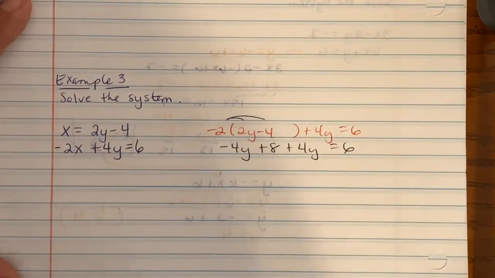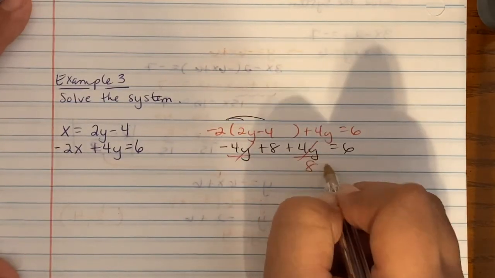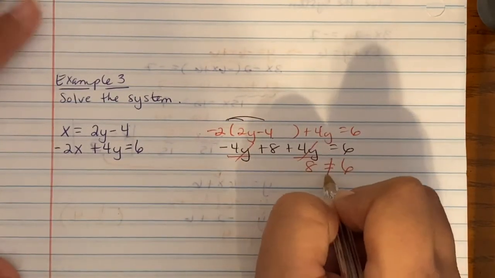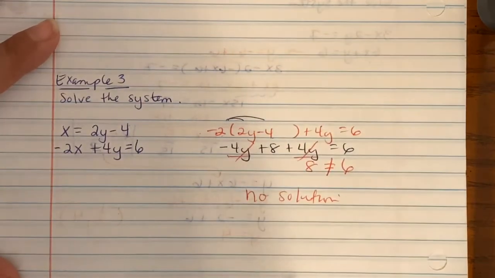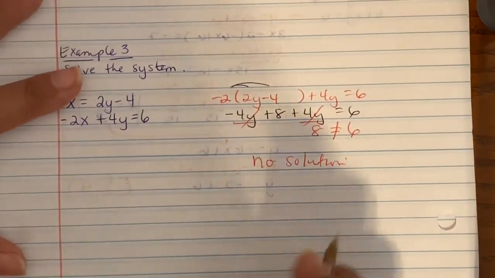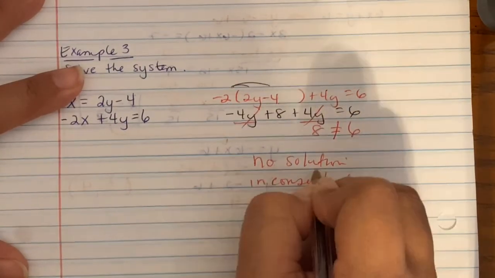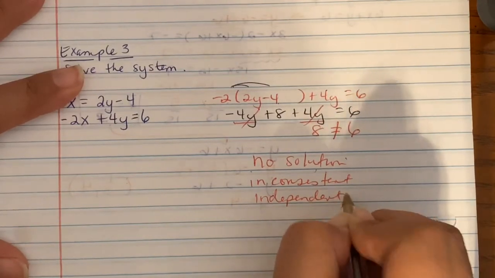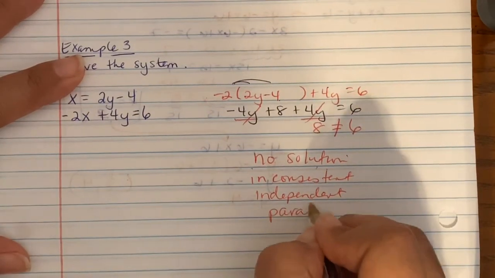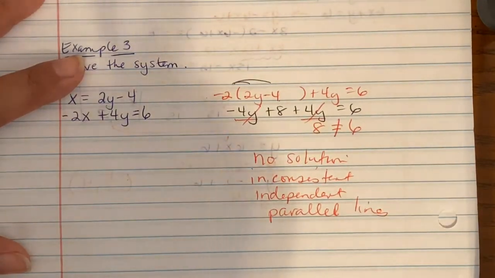When we combine our like terms, negative 4y and positive 4y cancel each other out, and we get 8 equaling 6, which is not possible, which means this is a no solution. And because it's a no solution, we know we are inconsistent, independent, and parallel lines because of the no solution.